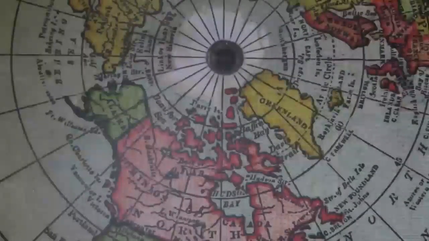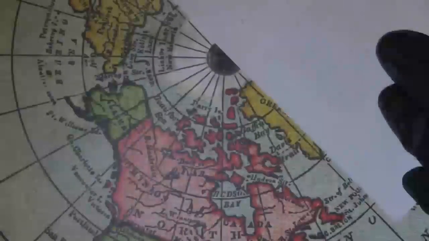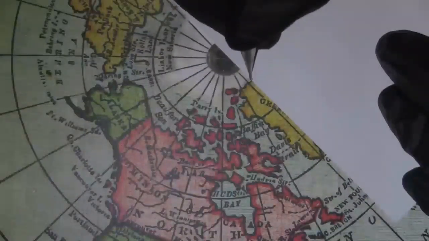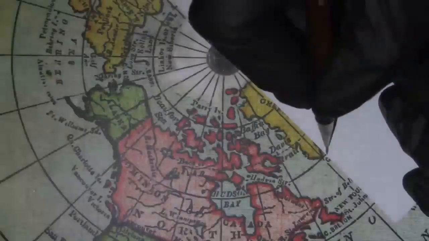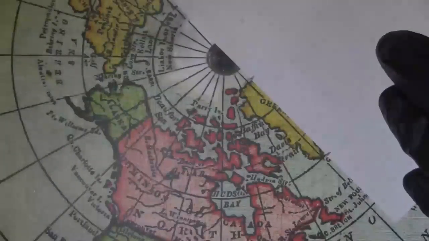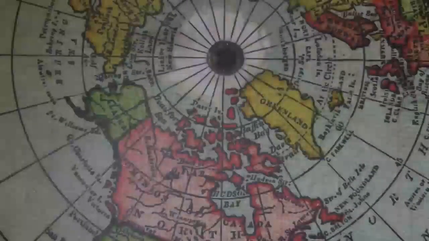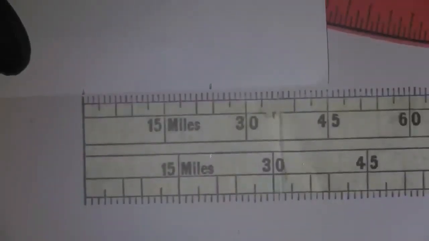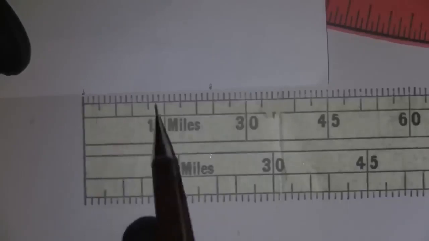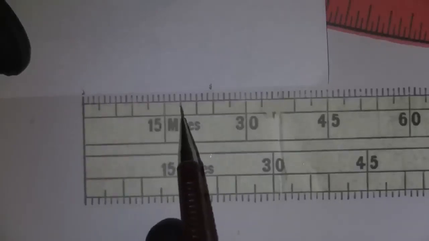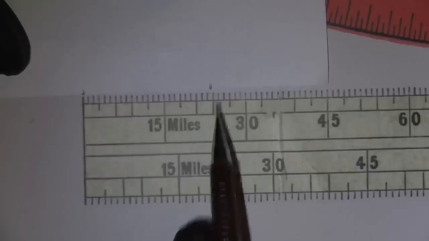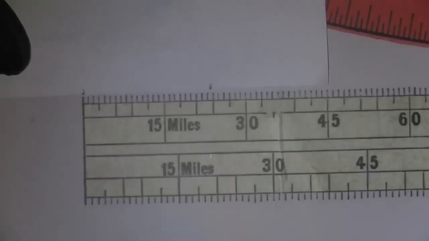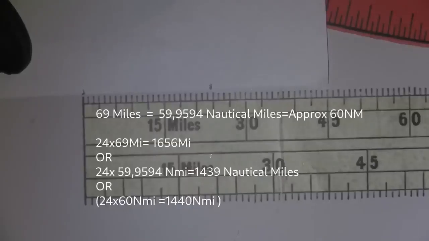If you have managed to get this far, the easiest way is to place a piece of paper on the map, mark the distance on the longitude line and then go to the scale. Place the paper on the scale and then count the degrees. This is 15, 3 degrees, plus 9 degrees is approximately 24 degrees, times 69 miles, or 60 nautical miles.